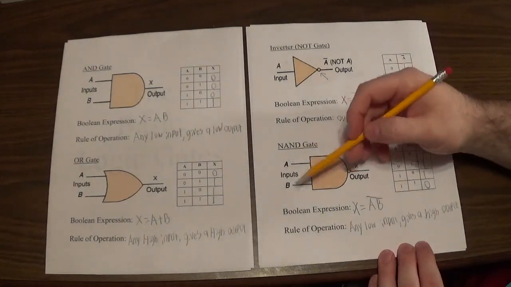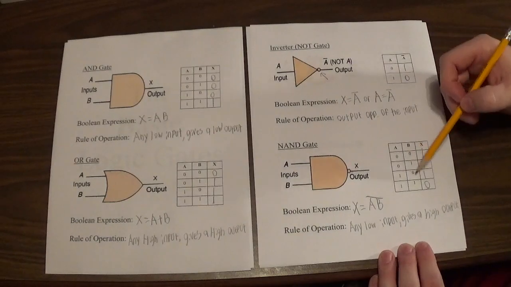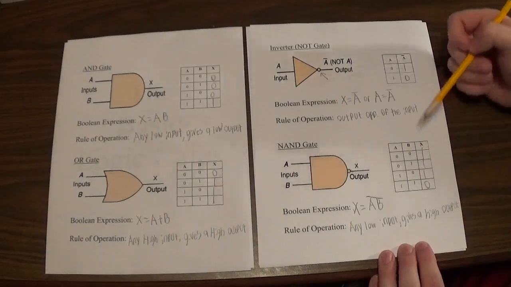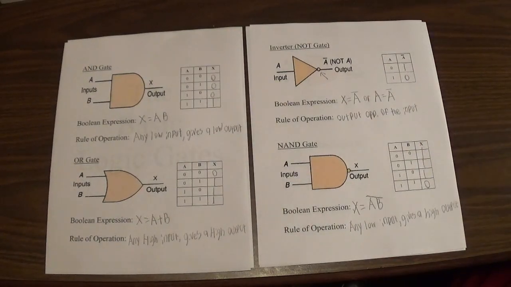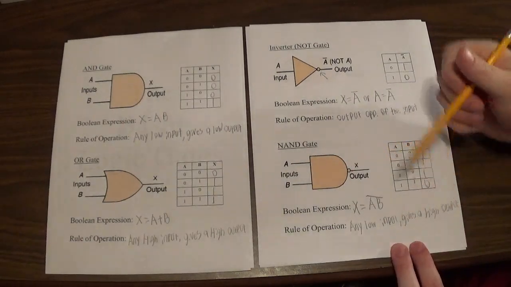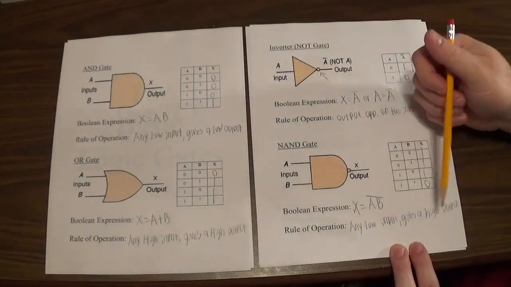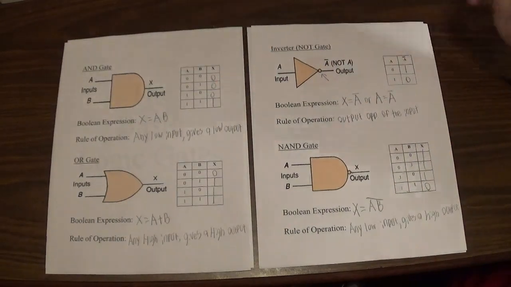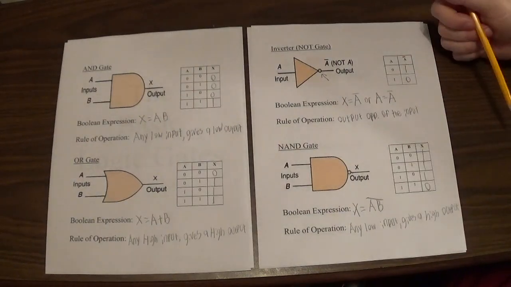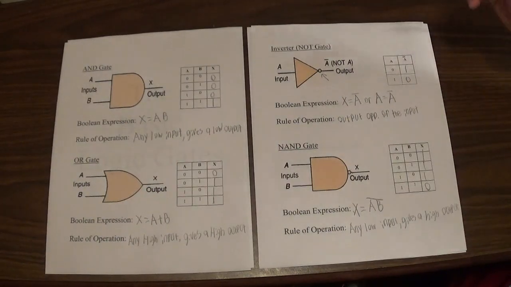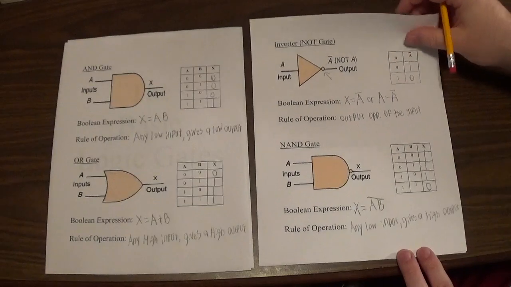So any switch that's off on the NAND is going to give you a high output operation. Okay, because it's being inverted. So that's why this rule is basically opposite here, where any low gives a low, now any low gives a high. Okay, so it's just reversing that, basically. So that is the NAND operation.